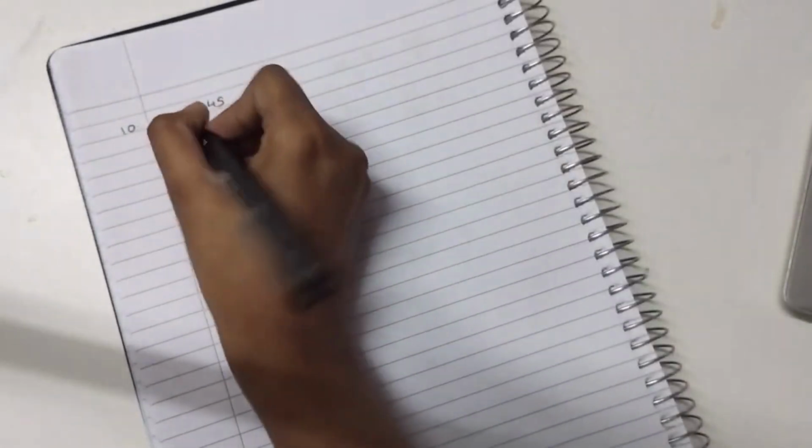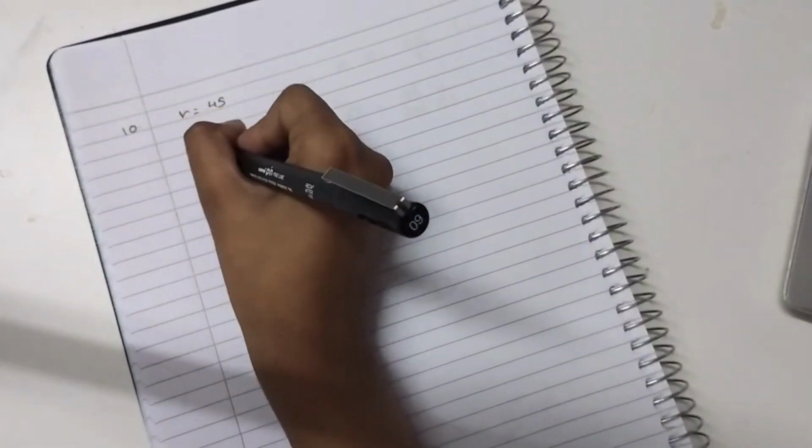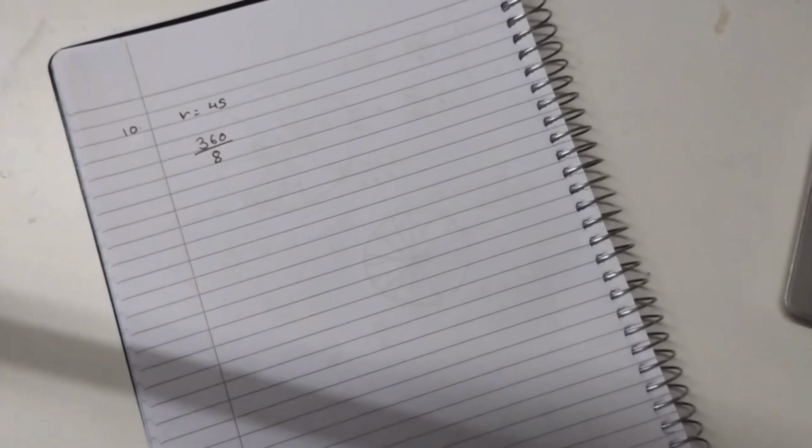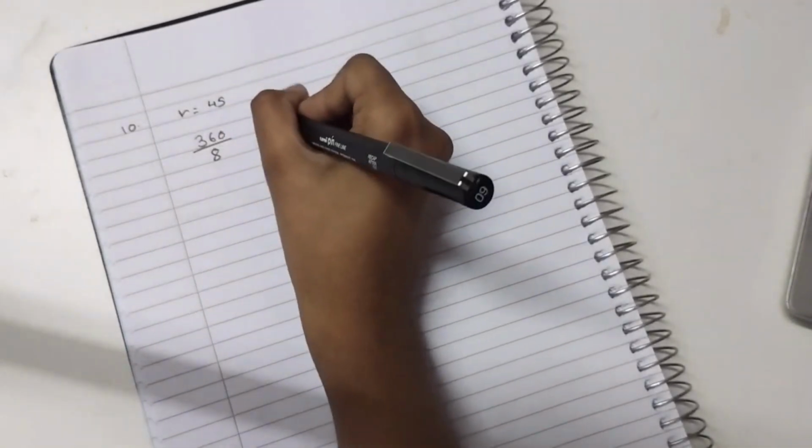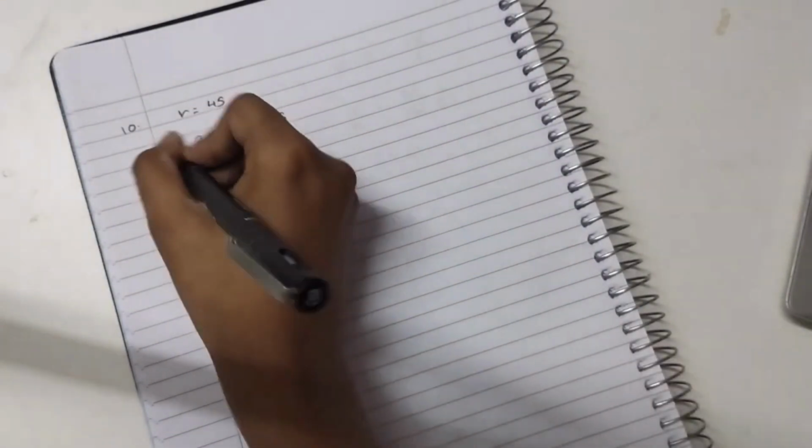They've given that it is divided into 8 ribs, meaning the circle is divided into 8 sections. We can find that theta is simply 360 divided by 8. So 360 divided by 8 will give us 45 degrees. So the angle between each sector would be 45 degrees.